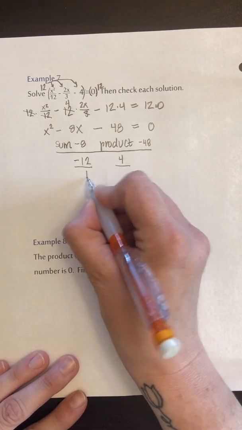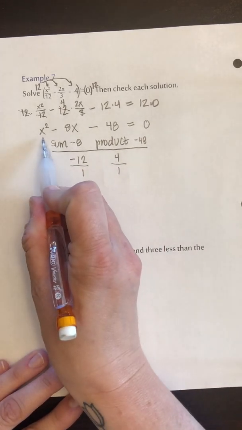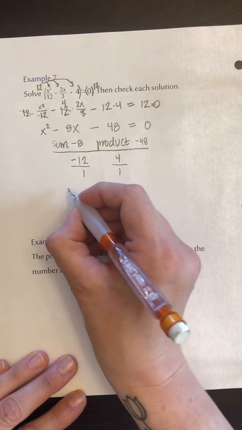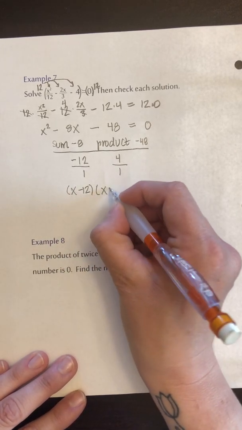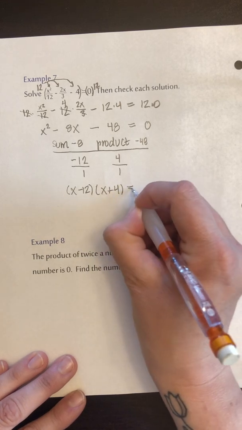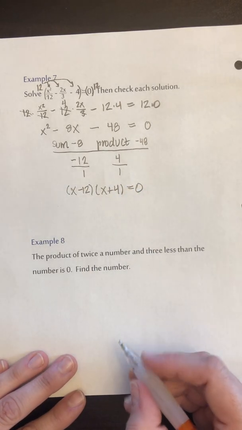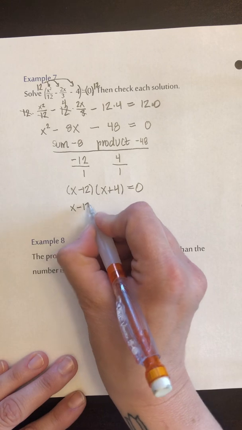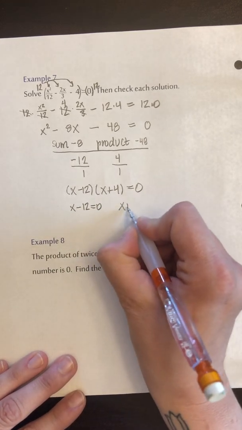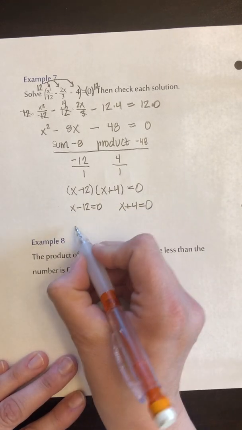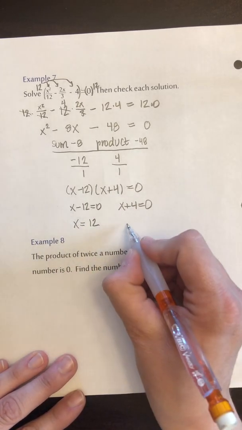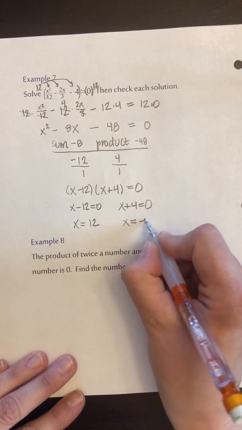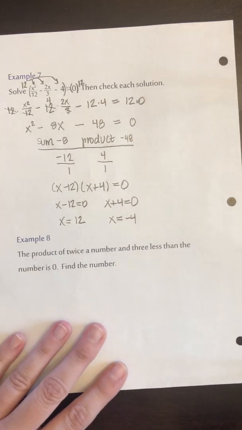Both of them are going to go over 1 because we have an understood 1 in front of the x squared. So I'm going to have 1x minus 12 times 1x plus 4 equals 0. So we have it in factored form. Now the new stuff, set each factor equal to 0. So the first one, if I add 12 to each side, I get that x is 12. For the second factor, if I subtract 4 on each side, I get that x is negative 4.